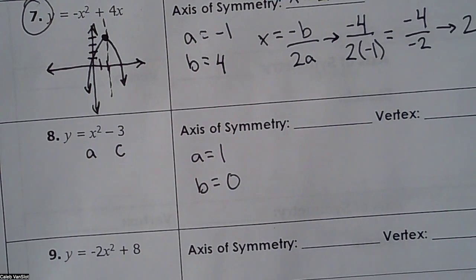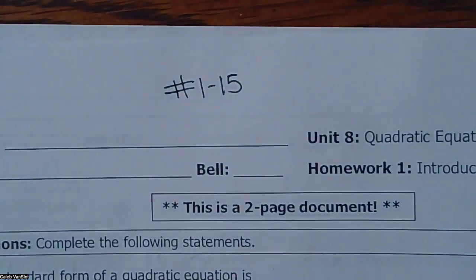All right. So you guys, the homework, if you did not get that done on the other packet the last time you guys kind of worked through that, it's going to be sort of front and back on this page. There's 15 problems. So pages 3 and 4, numbers 1 through 15. All right.